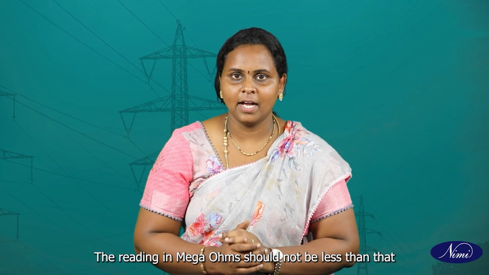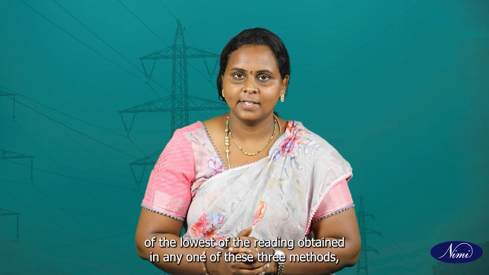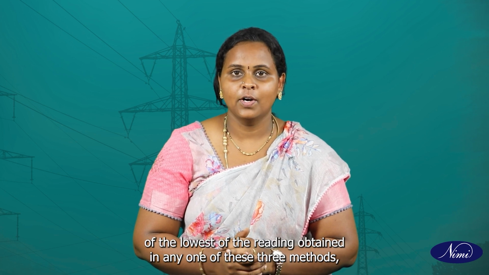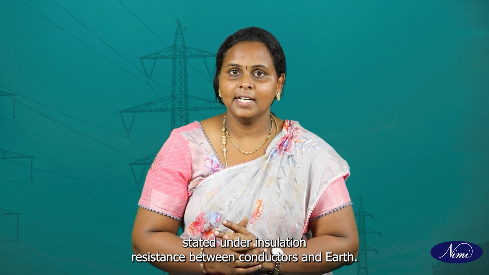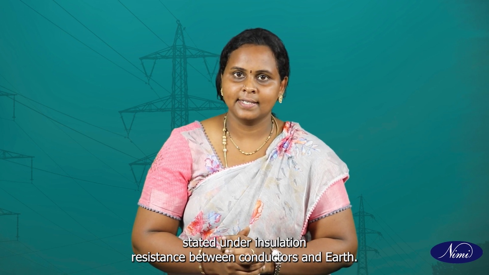The reading in megaohms should not be less than the lowest of the readings obtained in any one of these three methods stated under insulation resistance between conductors and earth.